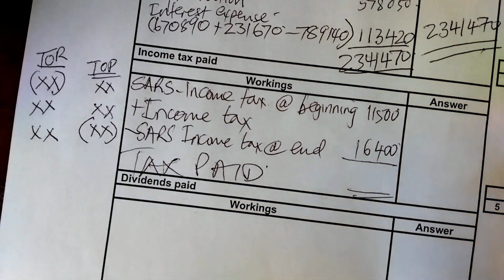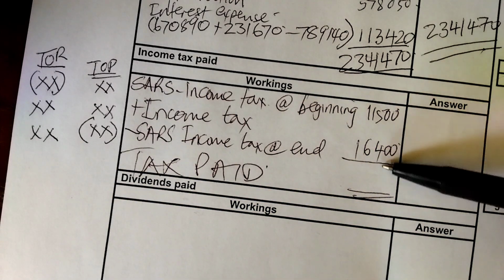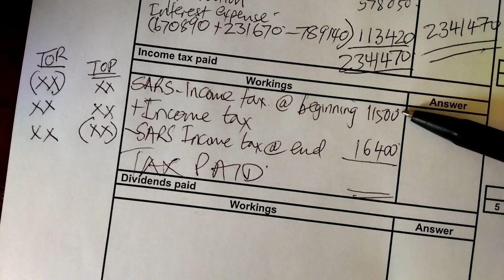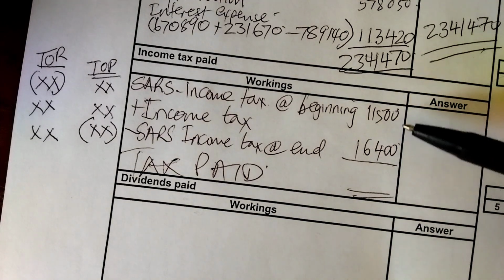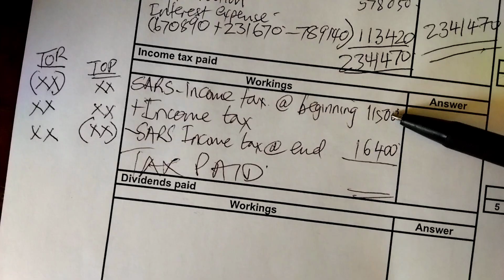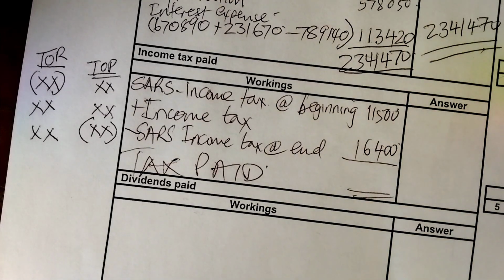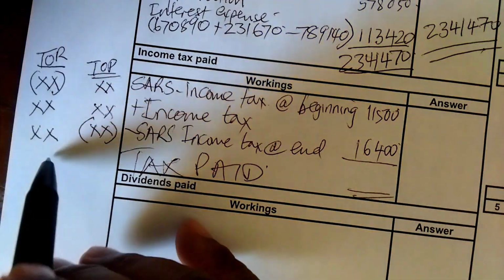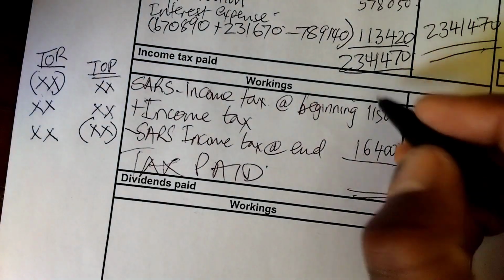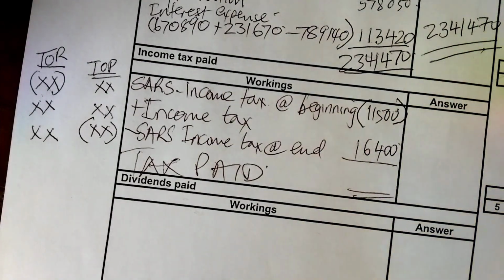Then I must come this side. Remember, if these figures were payables, this will be out of brackets, this will be in brackets. But if these figures are receivables, this will be in brackets, this is out. So we are told that they are both debit. Debit means they are receivables. So which means the balance at the beginning must be in brackets, the one at the end is out.